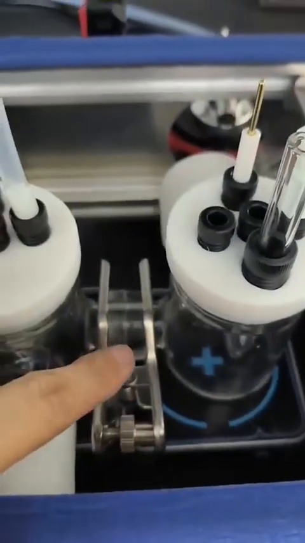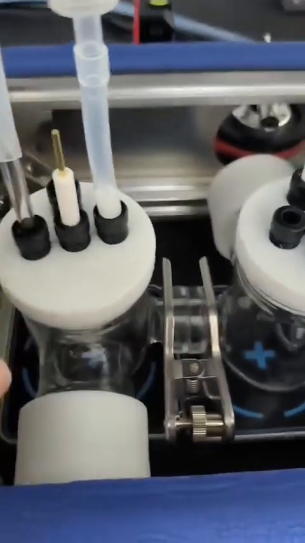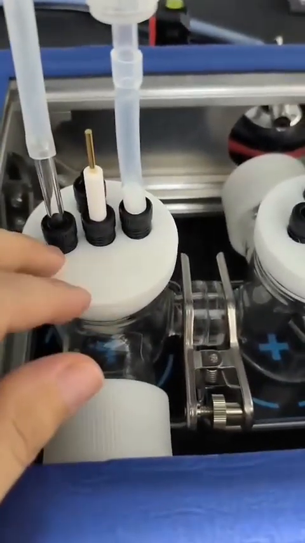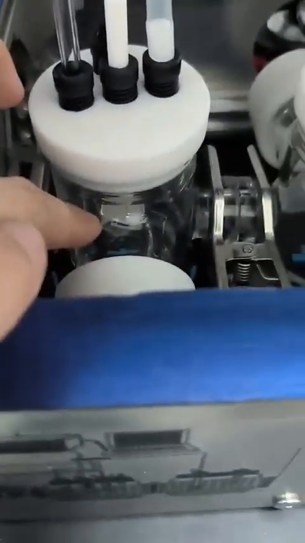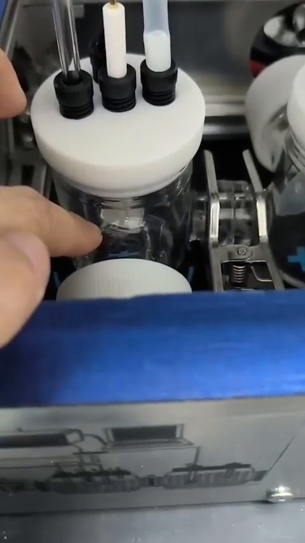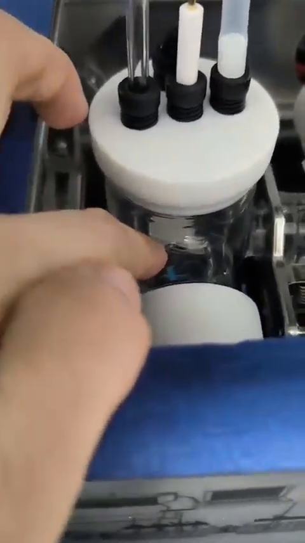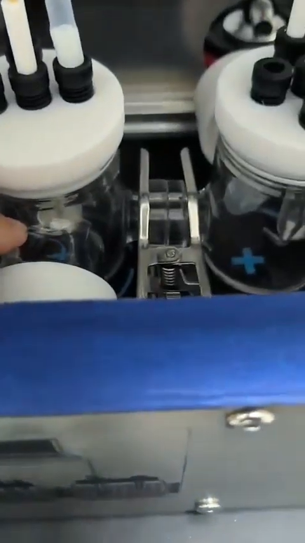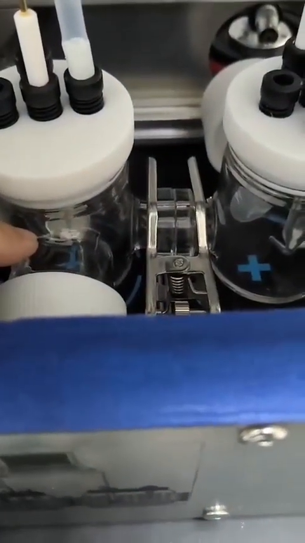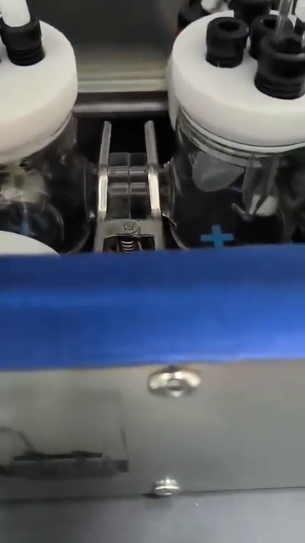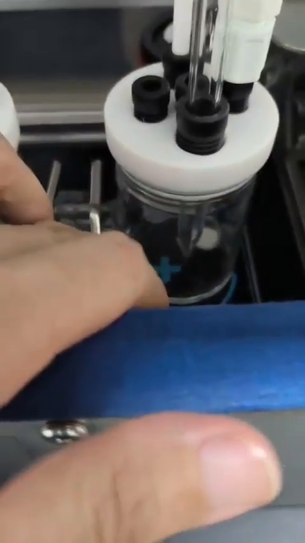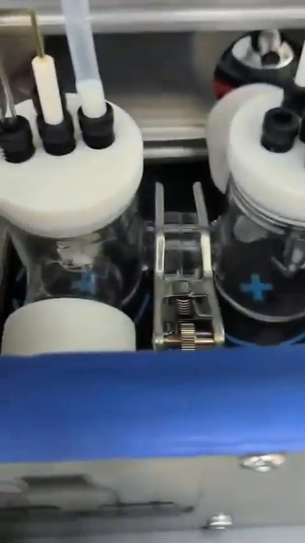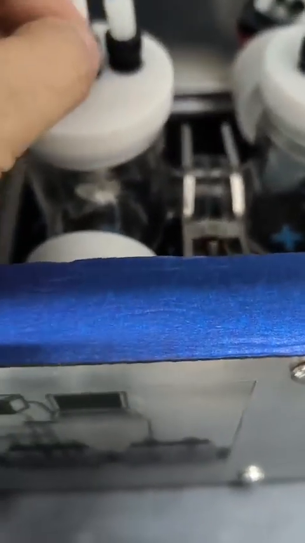In the middle, you will install the membrane, and in the other chamber, you install the counter electrode. You can see we also installed a gas distributor. You can decide if your reaction requires good gas distribution near the electrode. You can replace this gas distributor to the working electrode side. And the counter electrode is a platinum electrode.